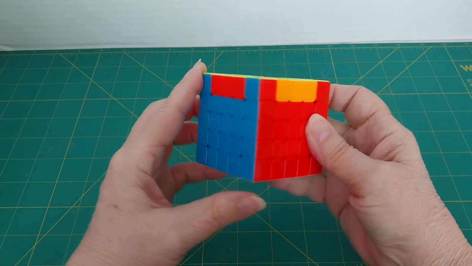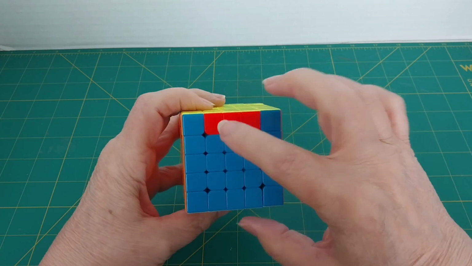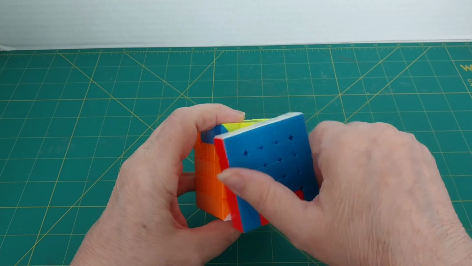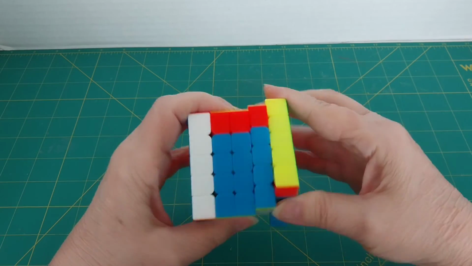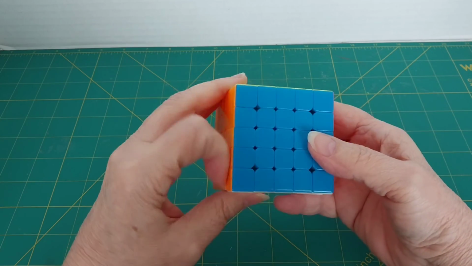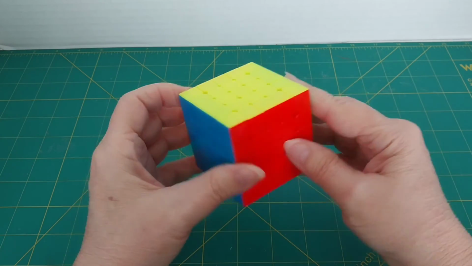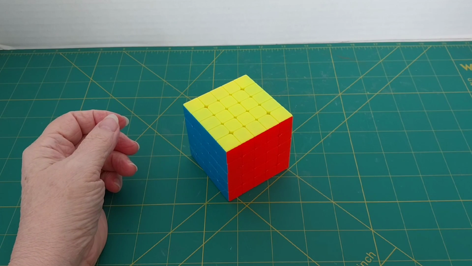Now we have this case where we just have to move this over to here. So since that's red, I turn that way, slide the white over to that red side, and I'm sure I cover this in another video too. And there it is. It's solved. So a very long video, but I hope it helps you.